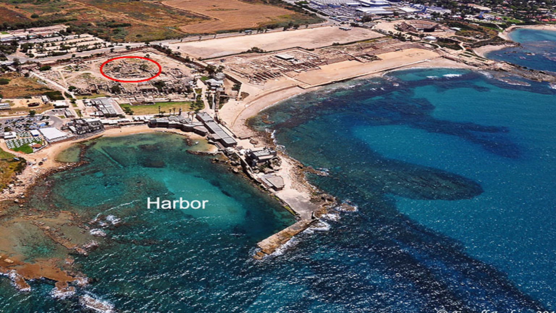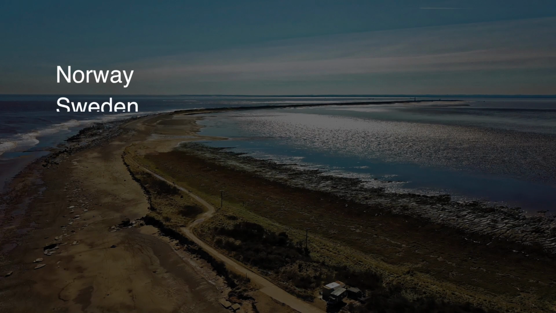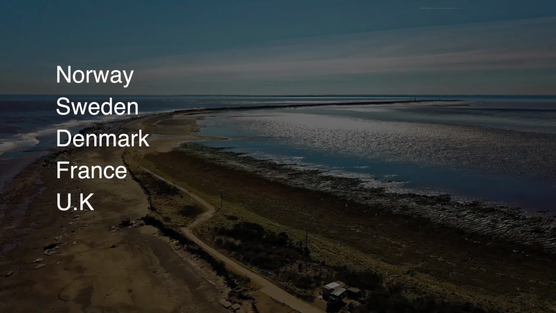Economic significance of the submerged shores. The submerged shore is economically important from the navigation point of view. In the youthful stage, there are deep gulfs where good harbors develop. Good and secure harbors developed along the coast of Norway, Sweden, Denmark, France and UK.